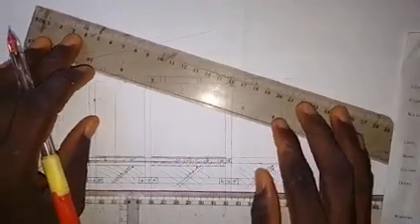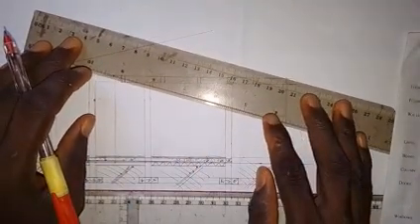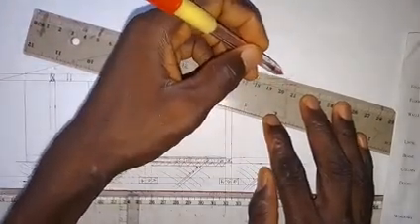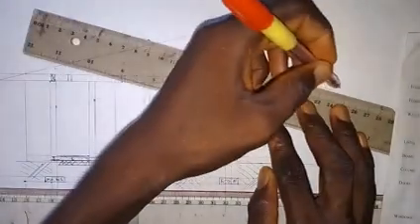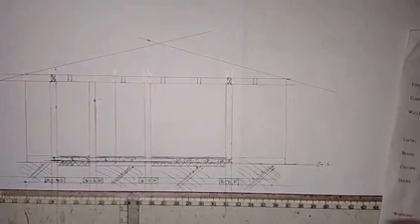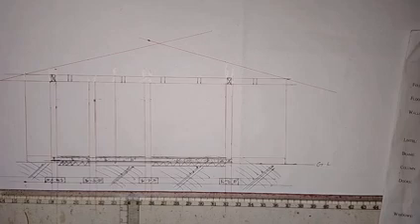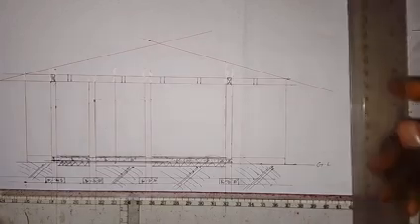And also from this point, I will also draw a line. Alright, so we have this. So the next thing that I'm going to do is to draw what we call the tie beam. So I need to draw the tie beam.